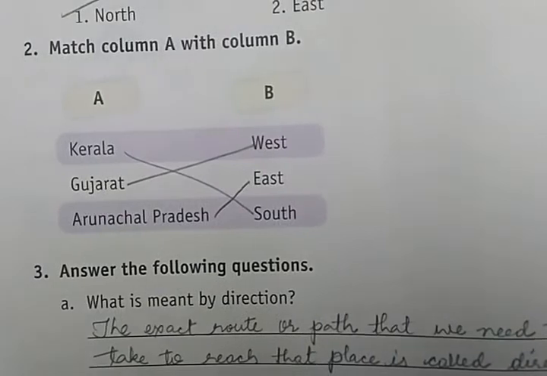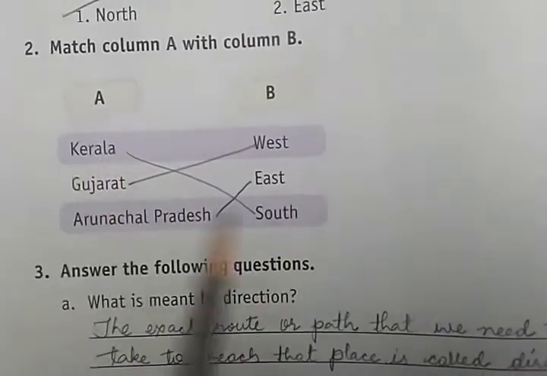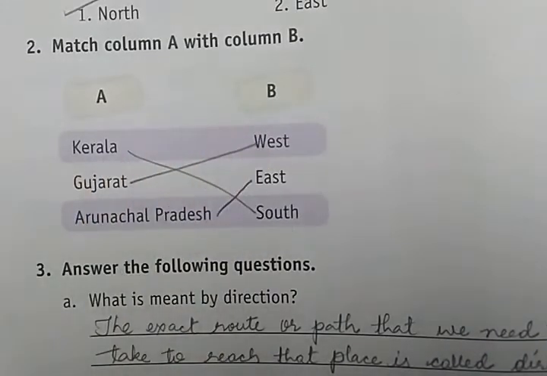Match the following, column A with column B. Kerala, South India. Kerala is in the south, Gujarat is in the west, and Arunachal Pradesh is in the east. Hope you have followed this lesson.